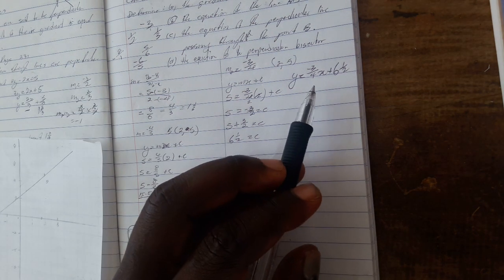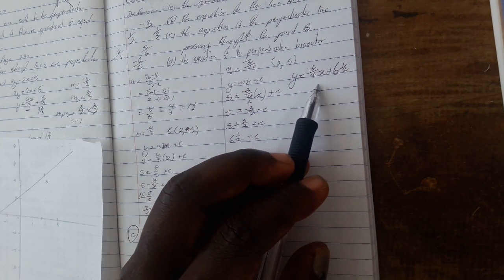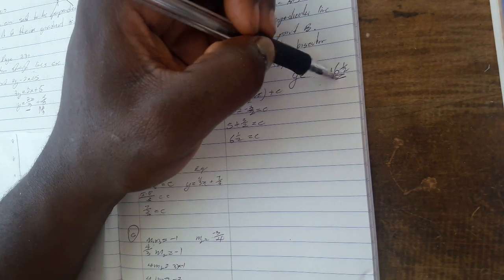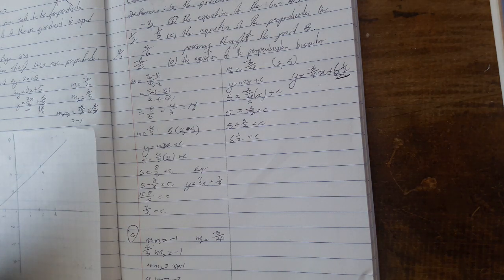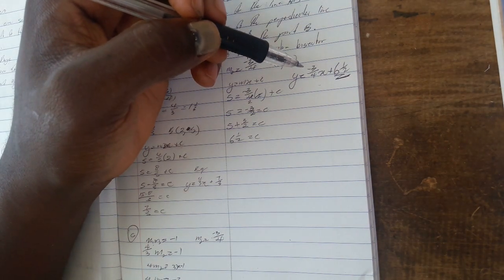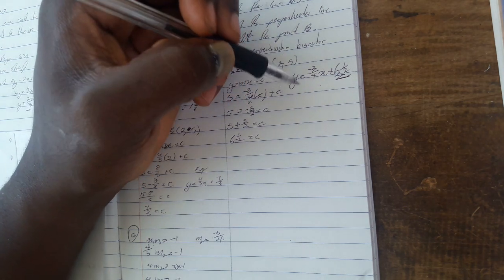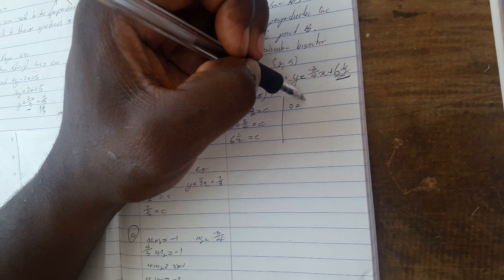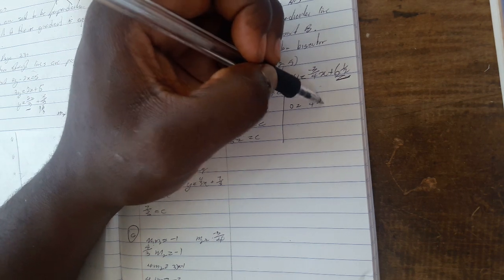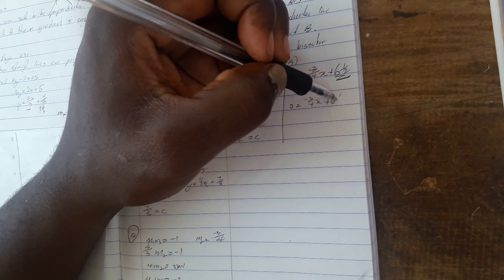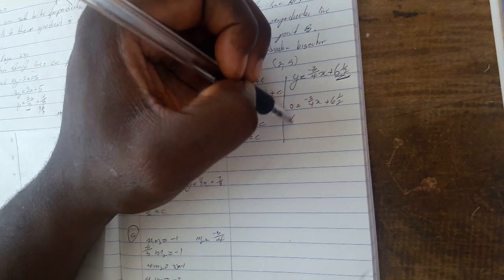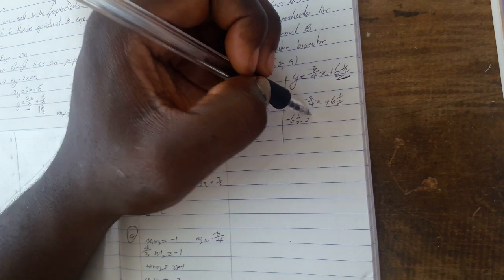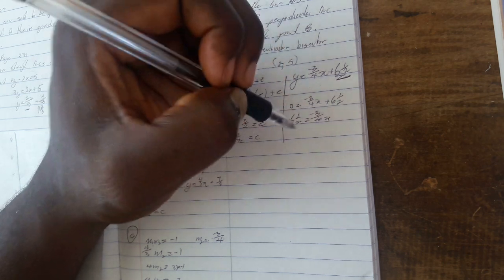So what if we wanted to draw this here on the Cartesian plane? We'll have to find out, well, it intercepts the y-axis at 6.5. Where does it intercept the x-axis? And in the x-axis, y is equal to 0. So we say 0 is equal to minus 3 over 4 x plus 6.5. 6.5 comes over, it becomes negative 6.5, equal to minus 3 over 4 x.